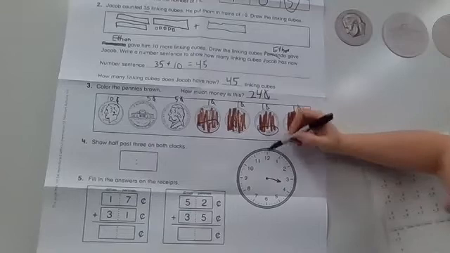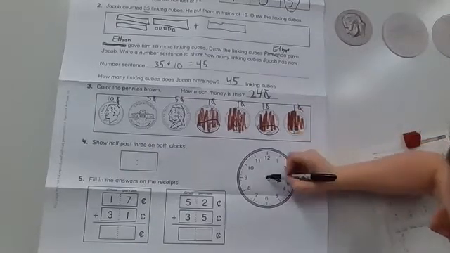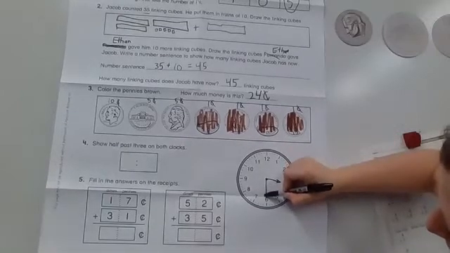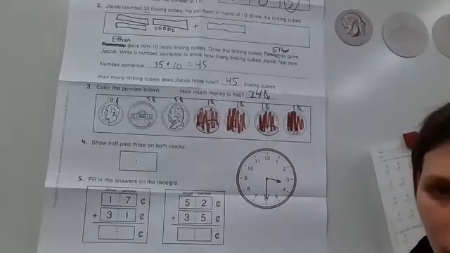Remember, you count by fives. 5, 10, 15, 20, 25, 30. Oh, that's halfway down the clock. And I'm going to do a big hand so that people can tell the difference. This is how we write 3:30, 3:30.